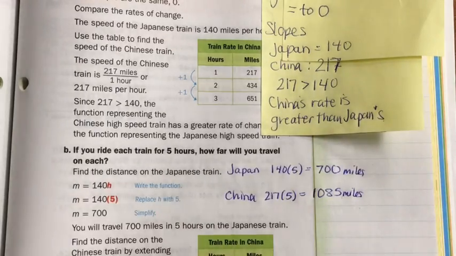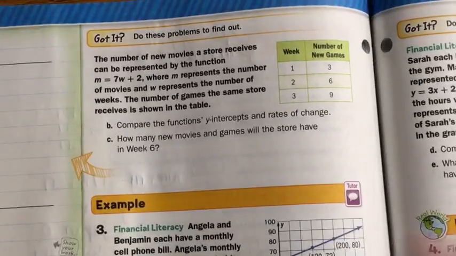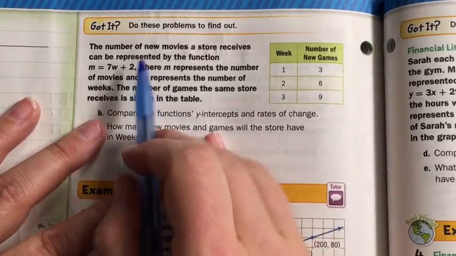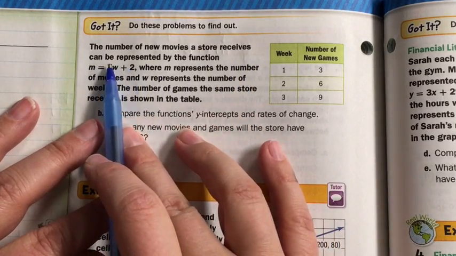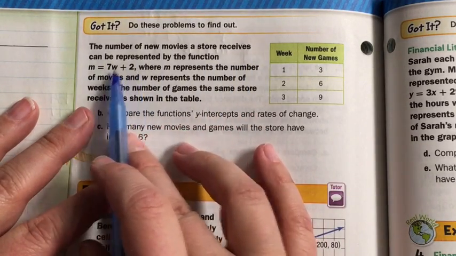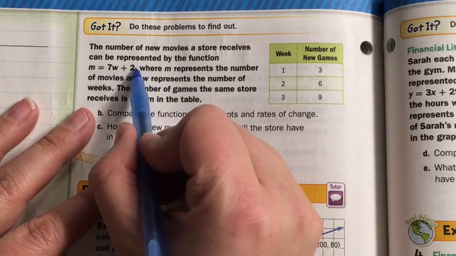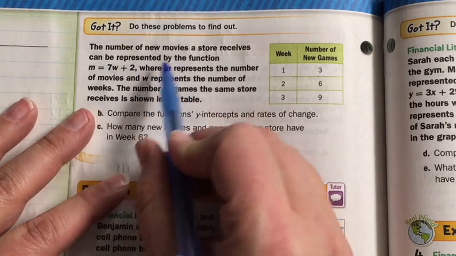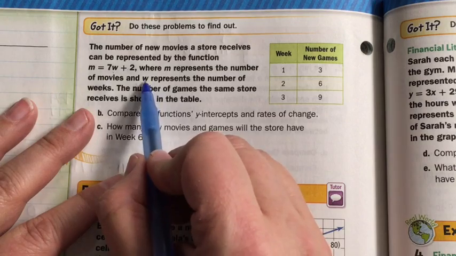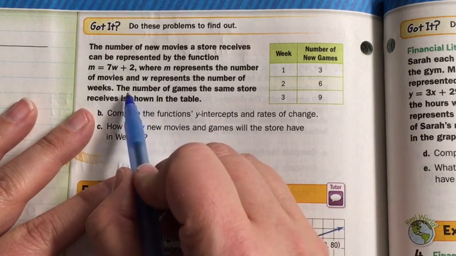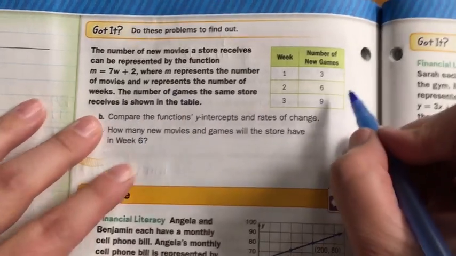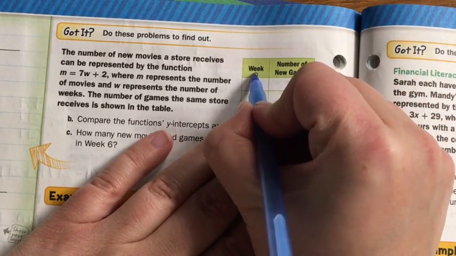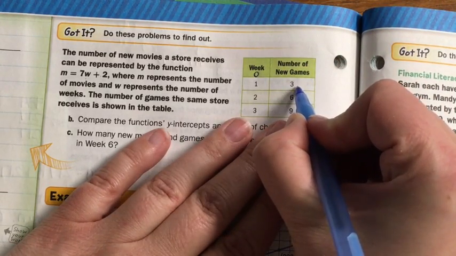Okay, then it's trying to see if you've got it. The number of new movies a store receives can be represented by this function. So notice that this is the normal slope, and then that's the y-intercept. M represents the number of movies, W represents the number of weeks. The number of games at the store is shown in this table. So we need to go back to 0, and now we're going to see how far apart these are.